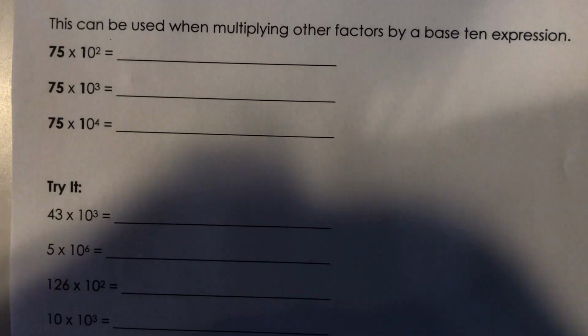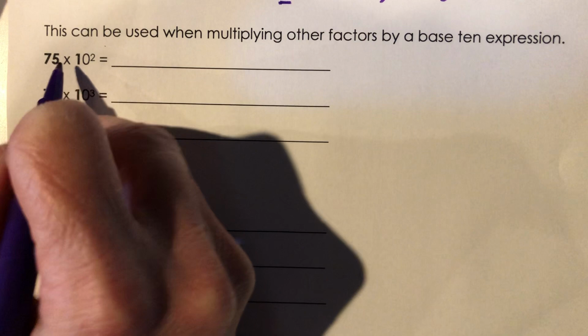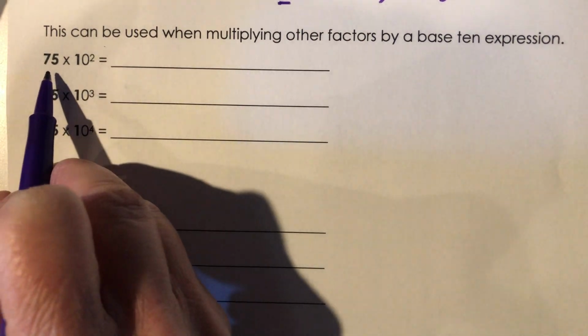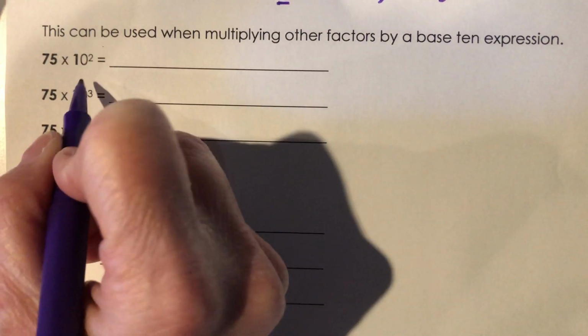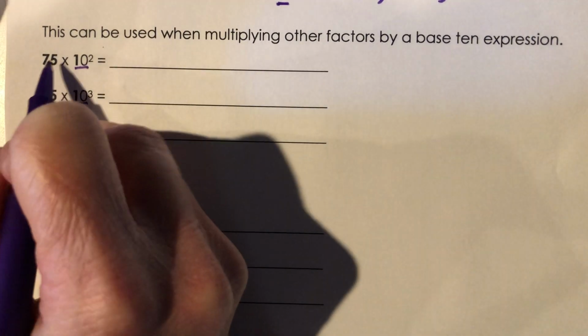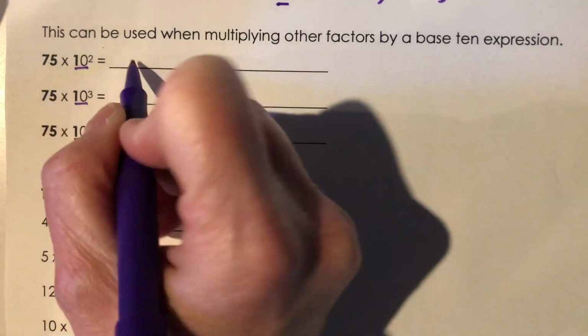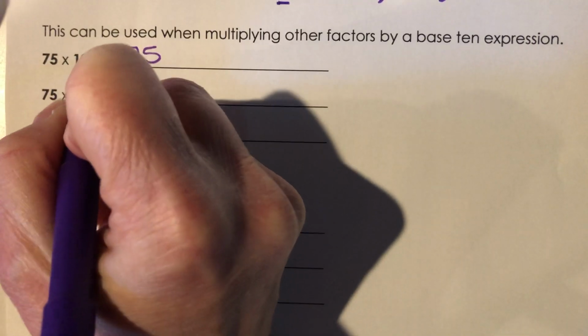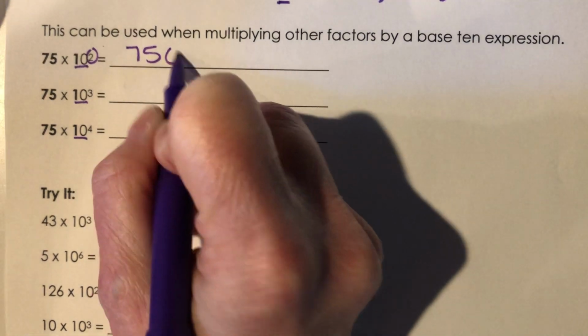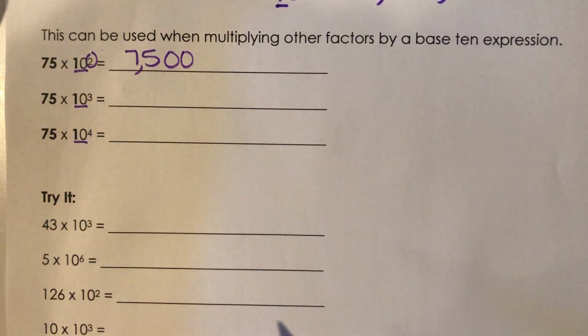What we can do is multiply our non-zero digits. So if you see that you're multiplying a number by a power of 10, meaning your base is 10, you can just multiply the digit by 1. 75 times 1 is 75, and use the exponent to tell you how many zeros you would have after that. So 7,500 is what you would have.